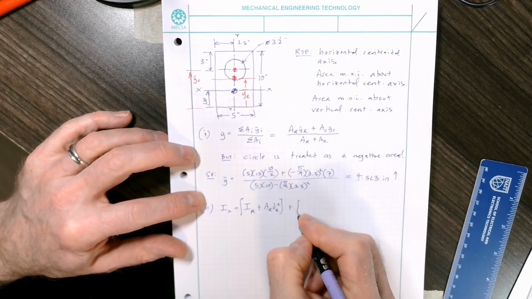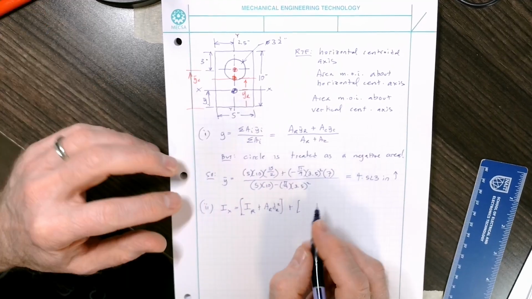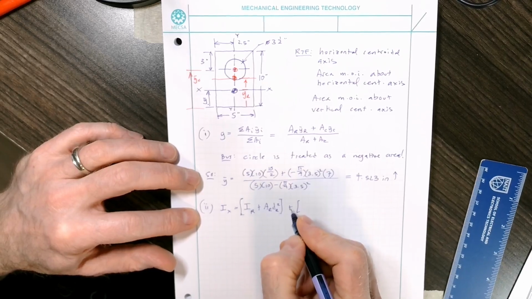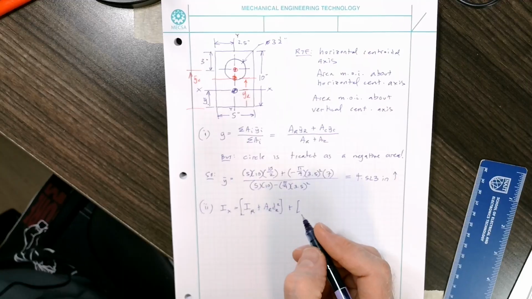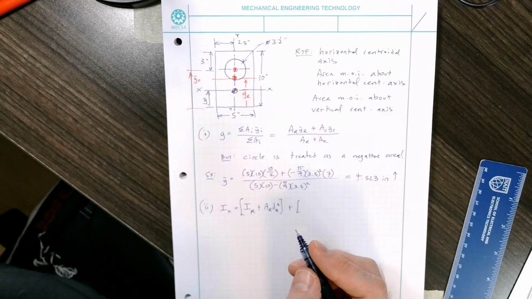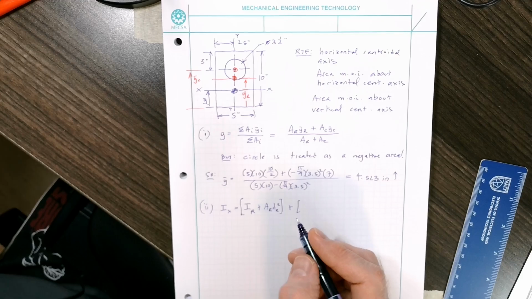Plus the circle's contribution. Now the circle, well, it's a void, so it's actually going to be a negative value, and I probably should have put that here. I'm working in pen, so that's my bad.